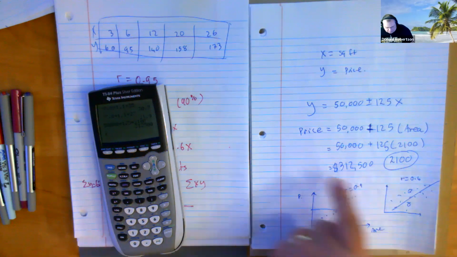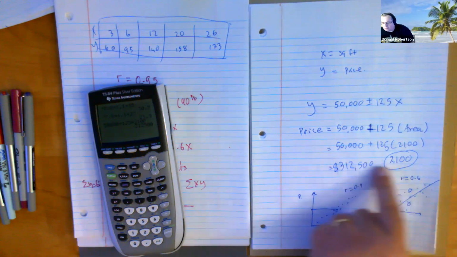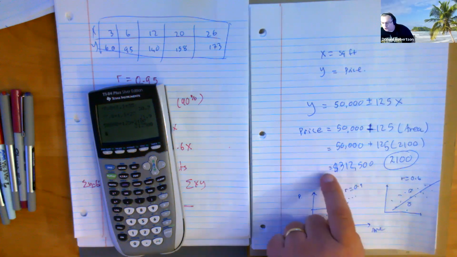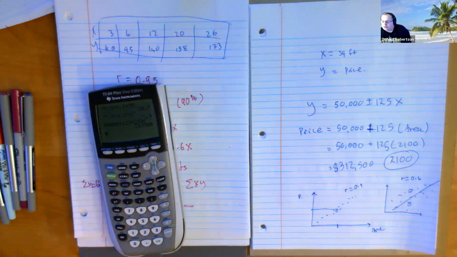Now, that's not all. I strongly suspect that's not all that a real estate agent would do. Wouldn't they probably look at the location of your house and say, hey, your house has got a pretty good view compared to most houses that are being sold. So that's probably worth another 10,000. And your house is a couple of years younger than most of the houses in that area.